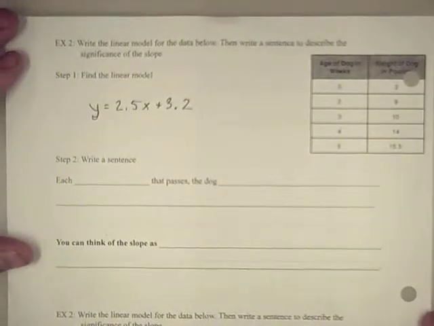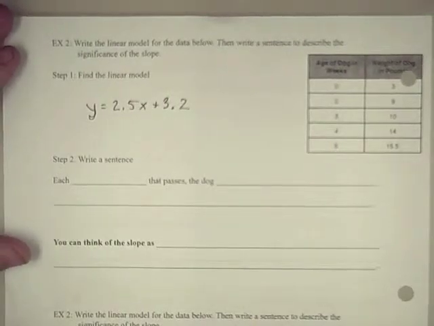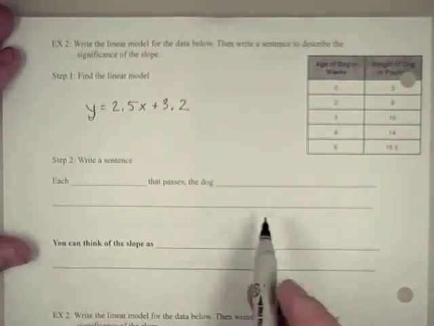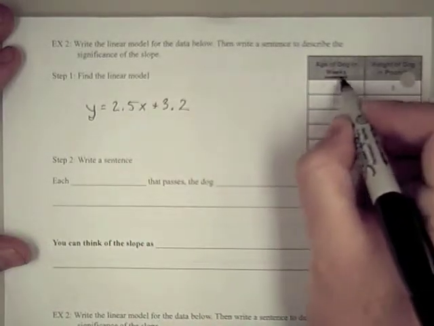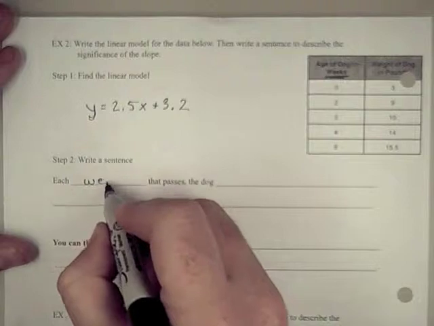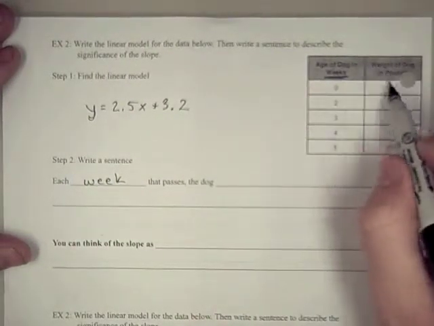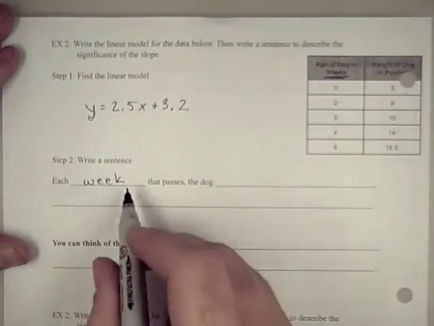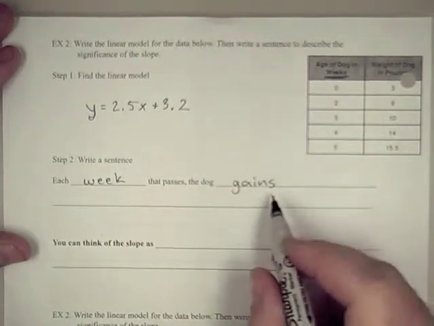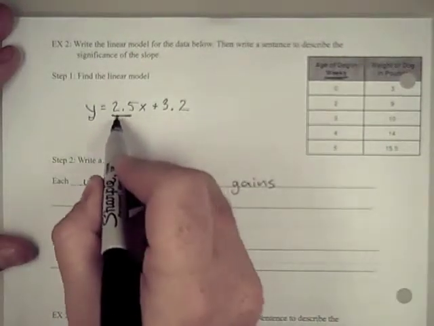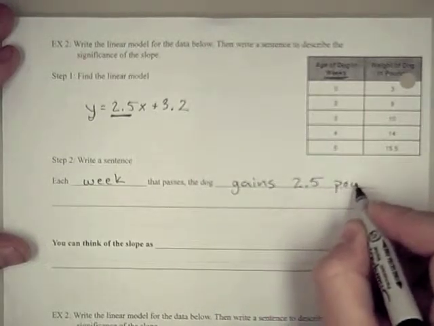Now I want to write a sentence describing why the slope here is important, or what the slope means. A model for this sentence right here is each week that passes, and I get that from right here, the units of my x. Each week that passes, the y that's changing is the weight of the dog. So each week that passes, the dog gains some weight. How much weight does it gain? As much as is indicated by the slope. Gains 2.5 pounds.